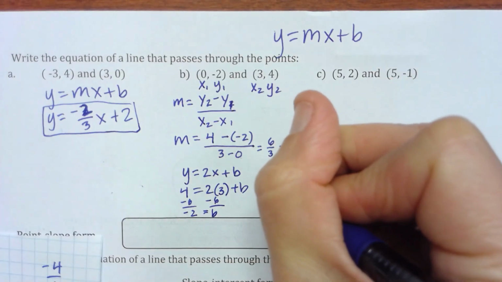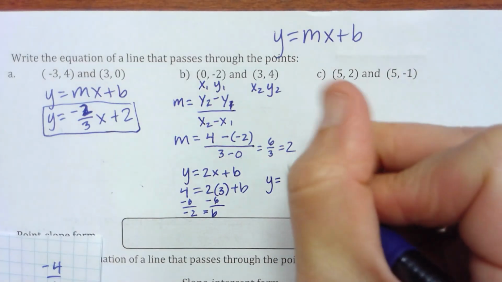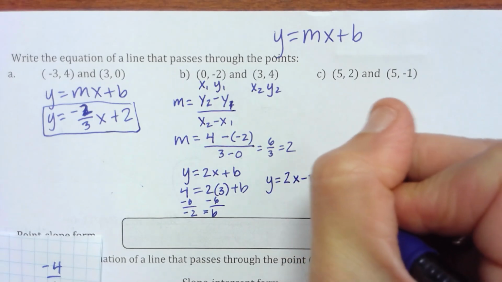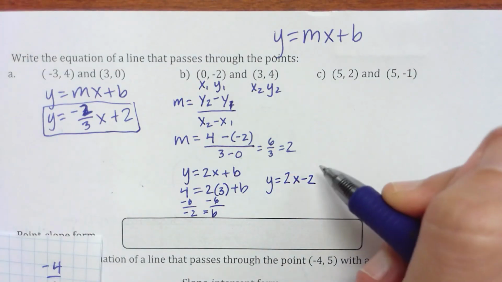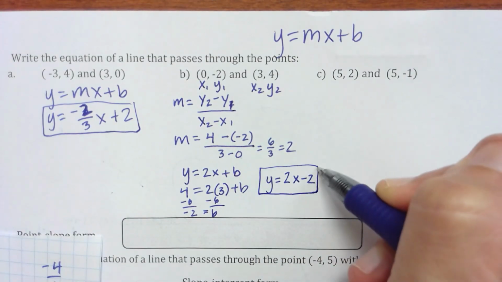So my equation is y equals 2x minus 2. 2 was my slope, right? -2 was the value of b that I calculated. So I can go like that.